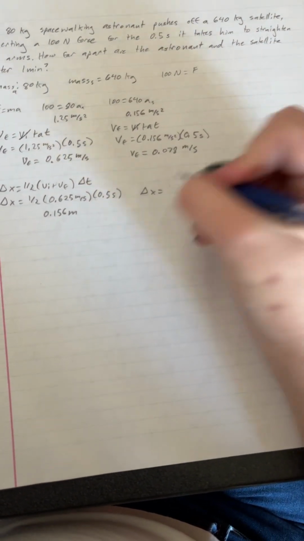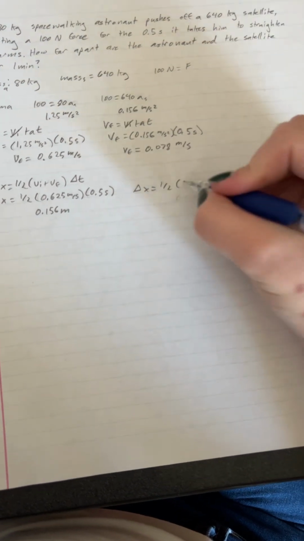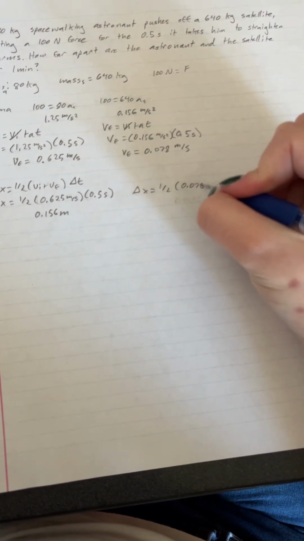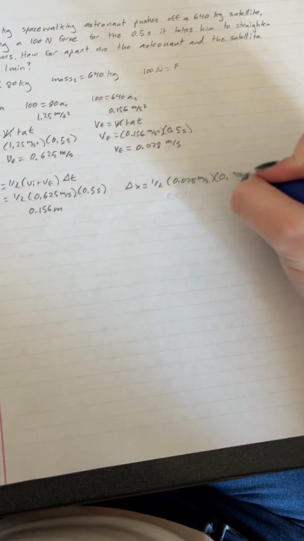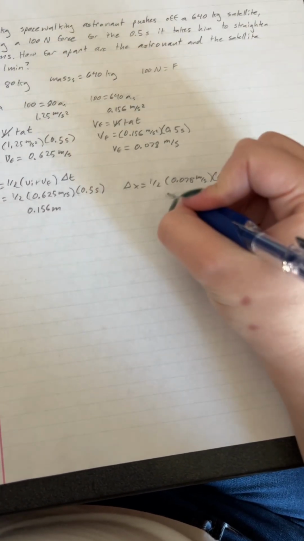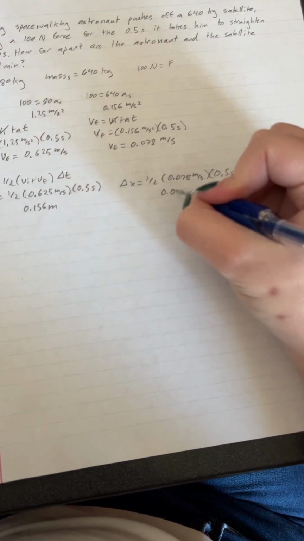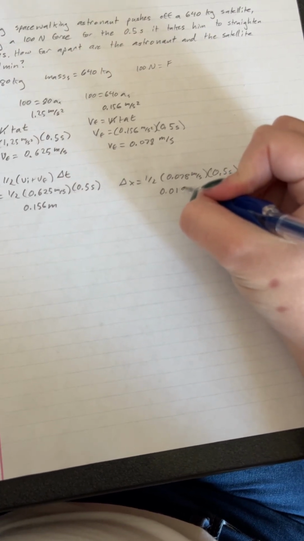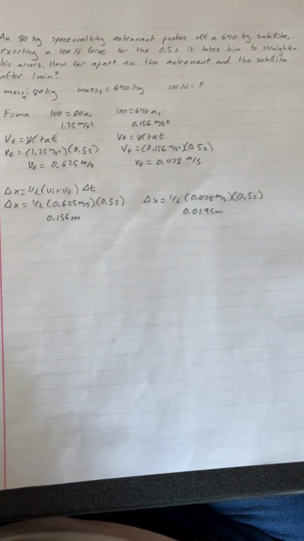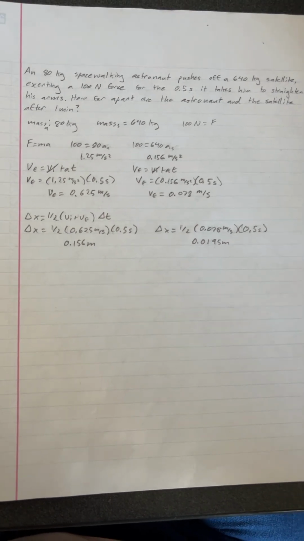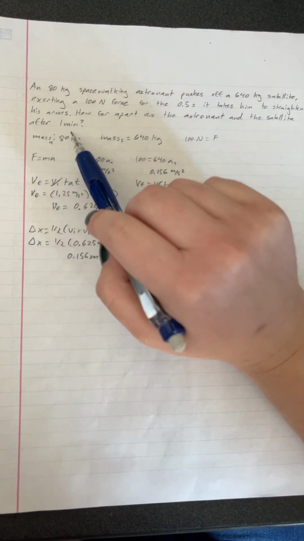We do the same thing for the satellite. And our result is 0.0195 meters.